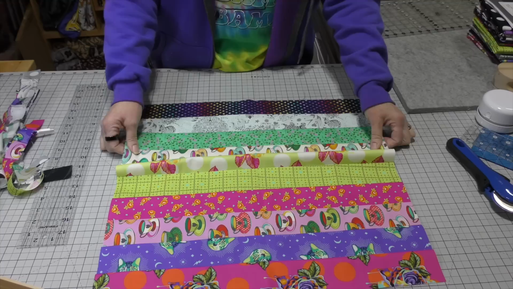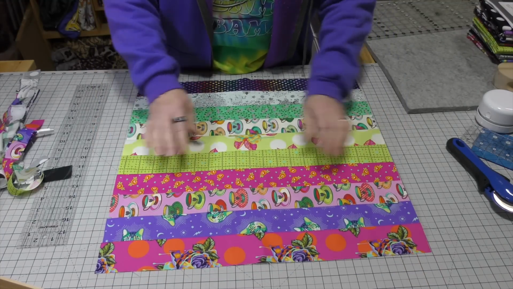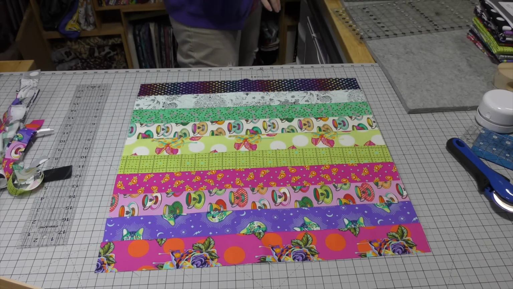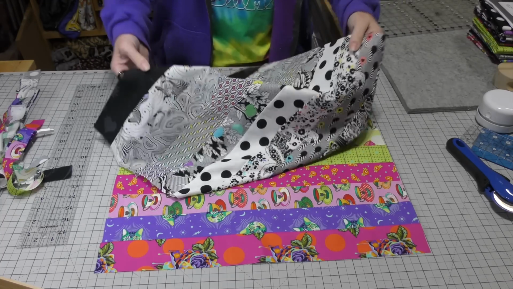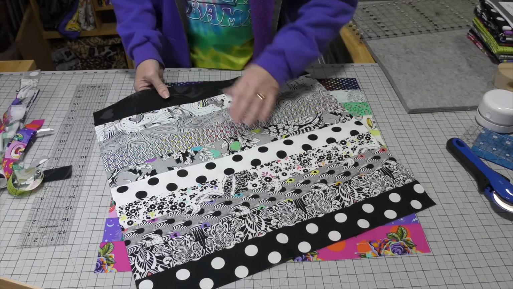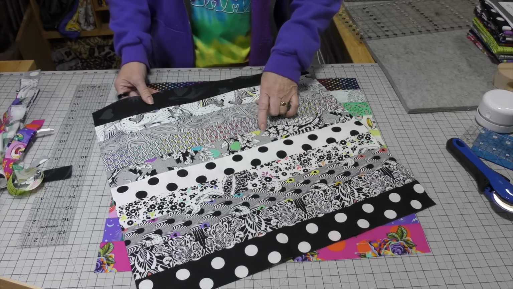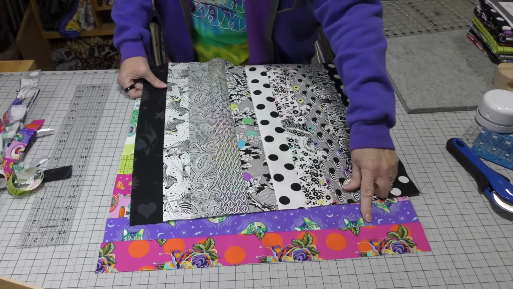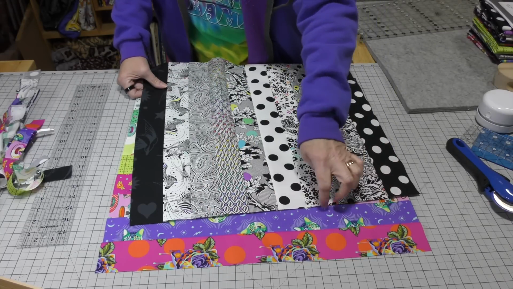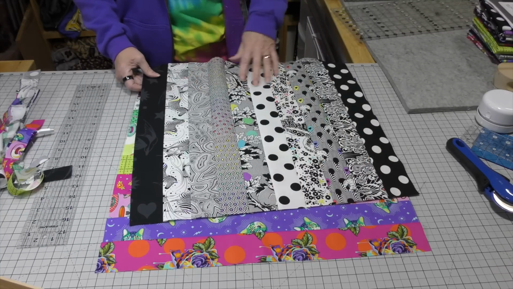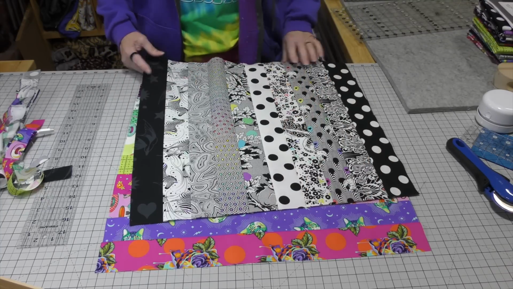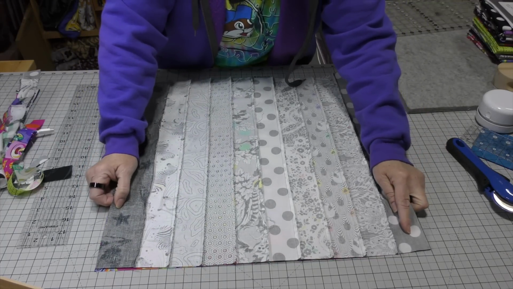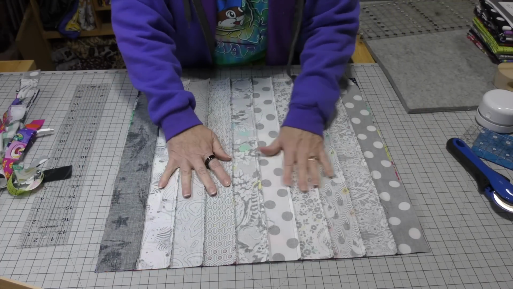I'm going to lay this one out with the strips going from left to right. Then I'm going to take my other 20 by 20 block, and my strips should go the opposite way. So I want the strips on my bottom unit, they're going left to right. So on my top unit, I'm going to want them to be going up and down. And then I'm going to put my two blocks together.